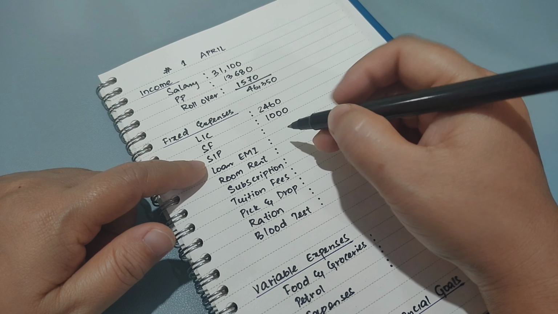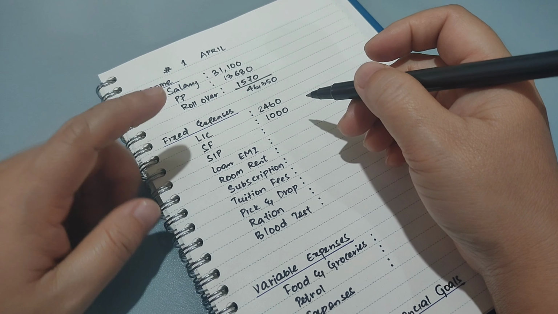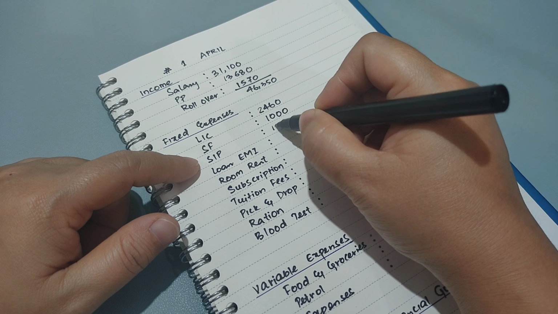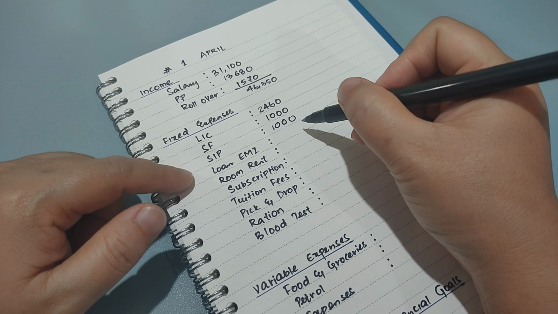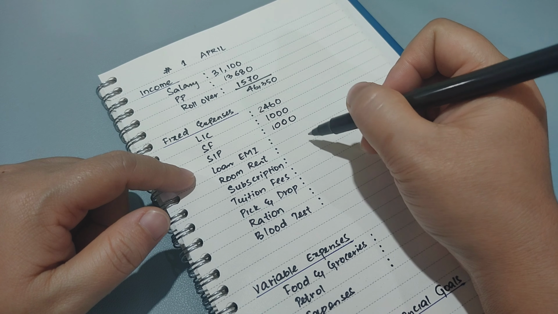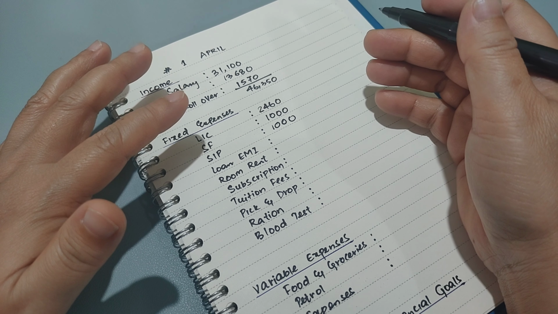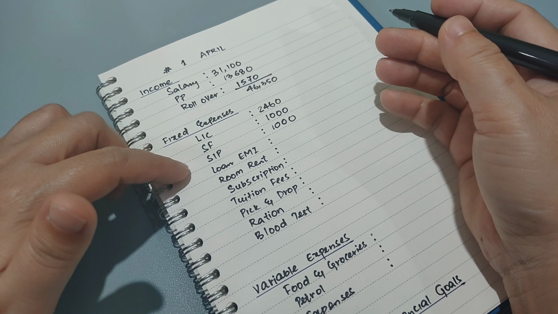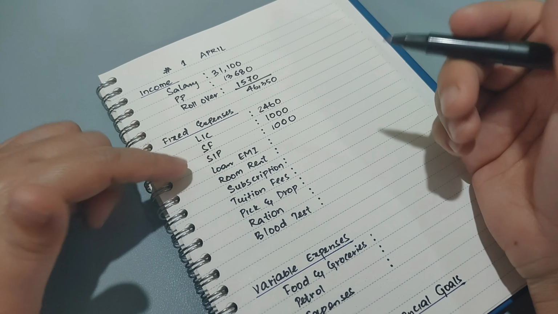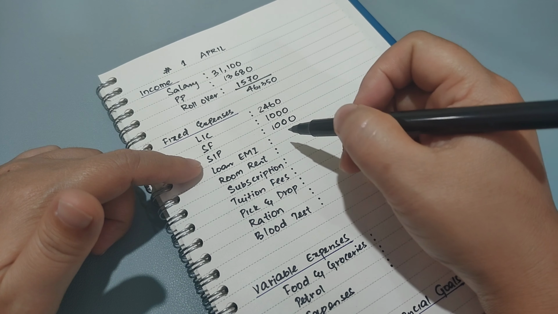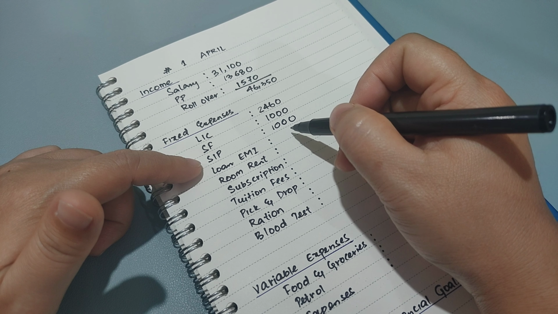So next is the SIP. This is a mutual fund. I always set aside 1,000 rupees into SIP. I know that 1,000 is very little to invest, but I just started investing this January, so I'm taking it slow. I'm learning a little bit more about it, and I'll gradually increase the amount that I put into investing. So for now, it's 1,000 rupees.